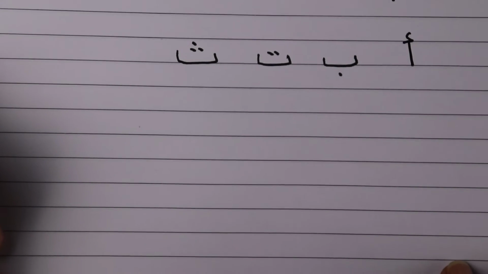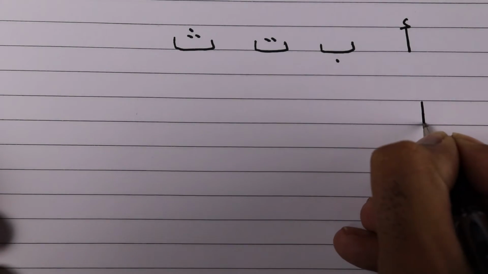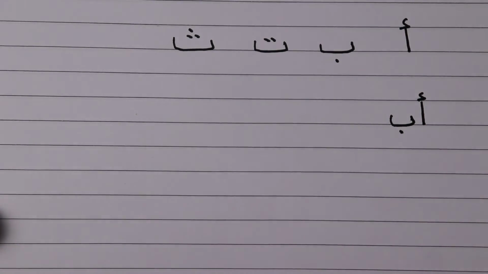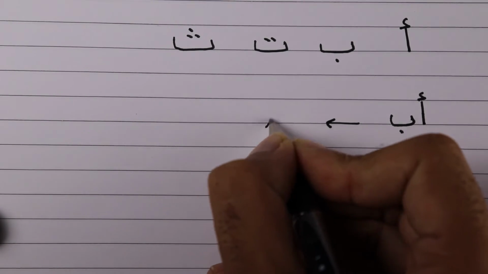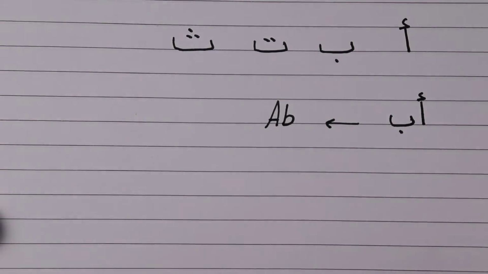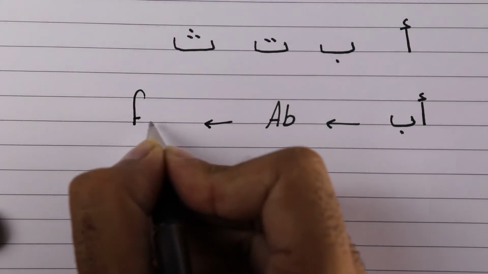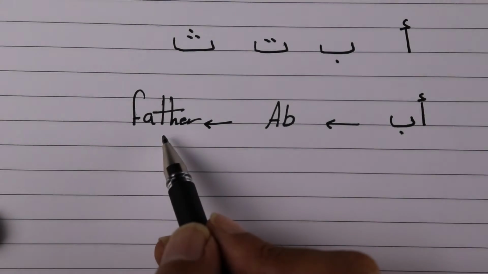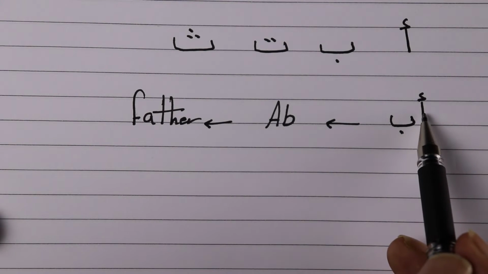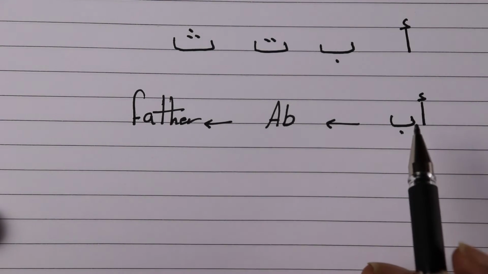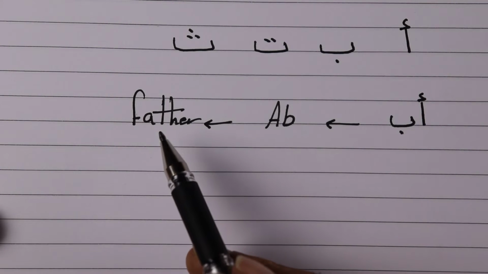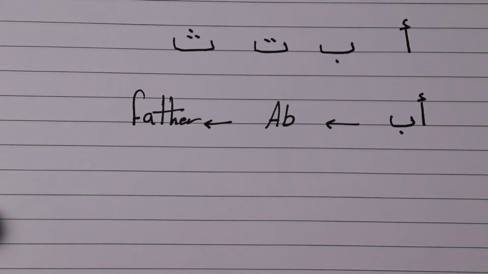So our first word today is ab. We write it like this. Ab, which means father. So ab means father. Alif gives us the sound of a. Ba gives us the sound of b. Ab, father.